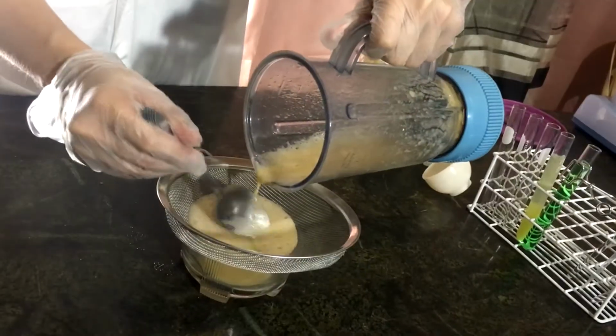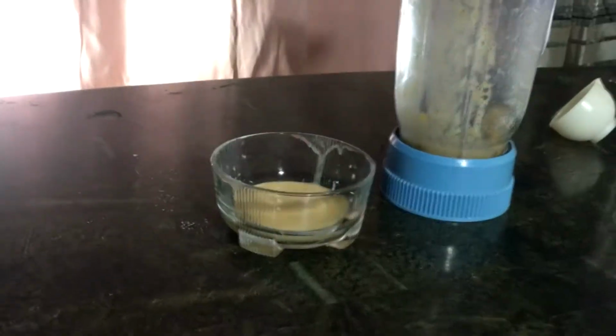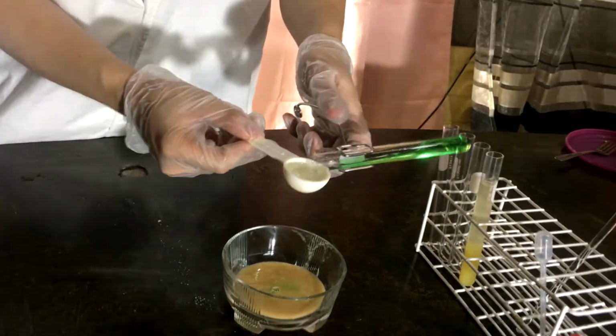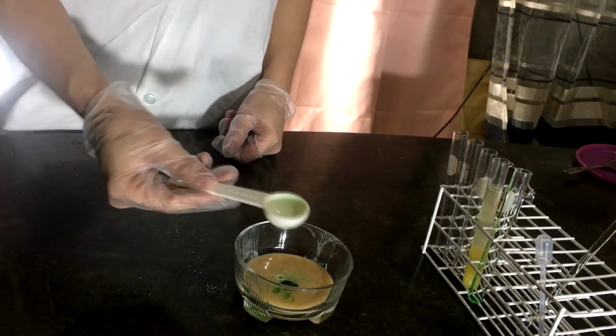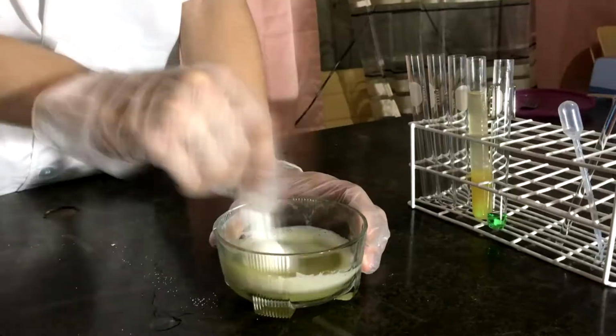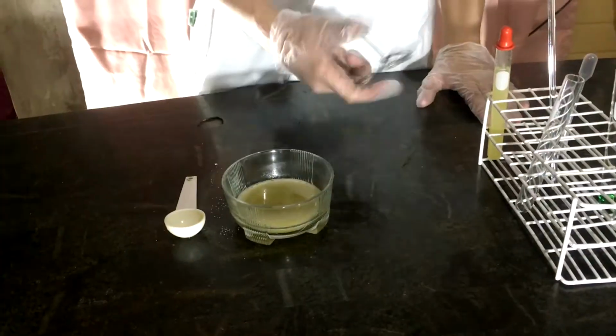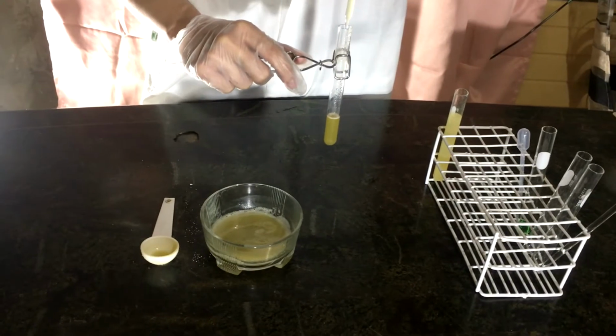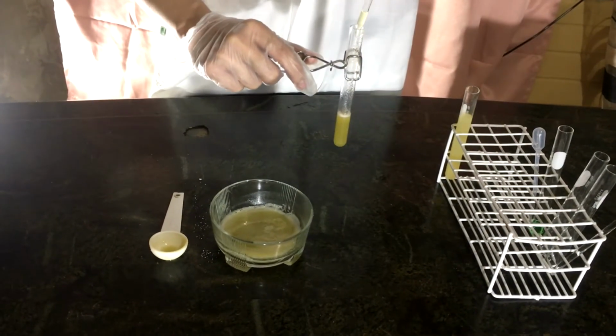Next, pour in the soupy solution in a clear glass container and add about 1/6 of liquid detergent from the soupy solution that you poured in. Now you have a soapy solution. Let it sit aside for about 10 to 15 minutes. And third, with the use of an enzyme, add a small amount into the container.